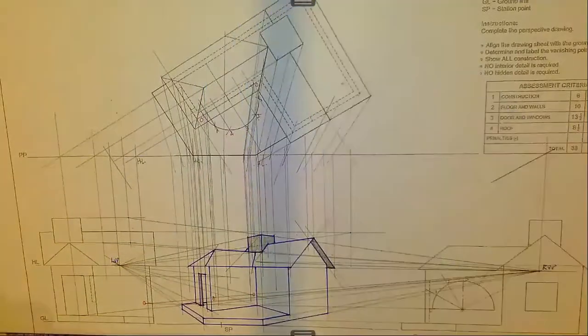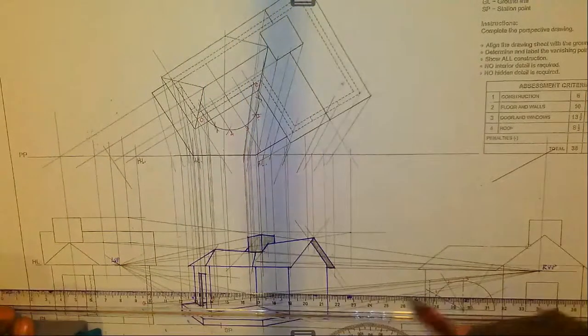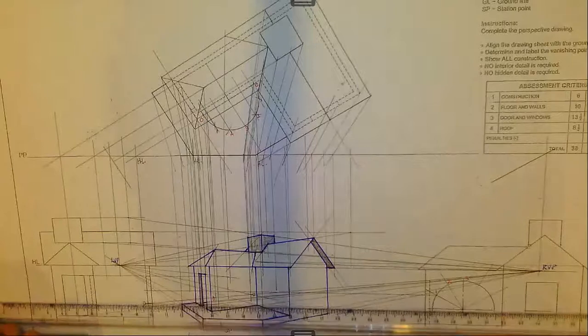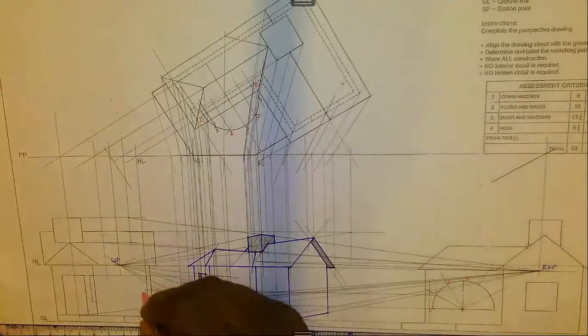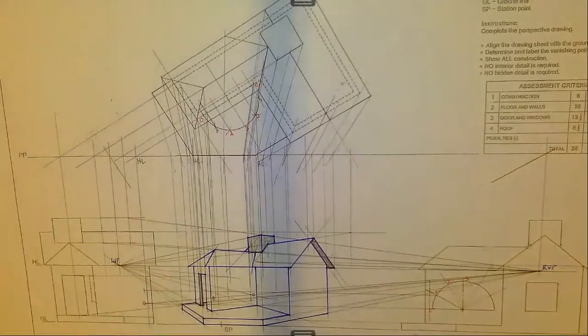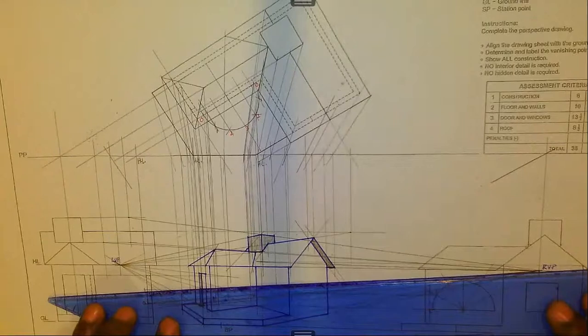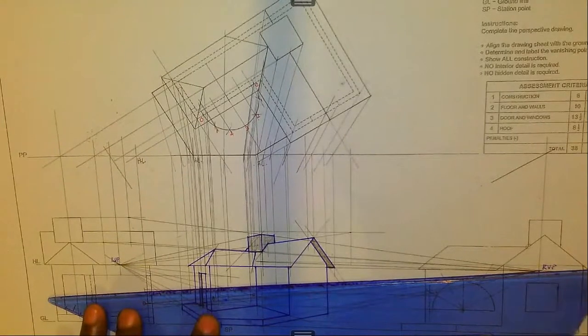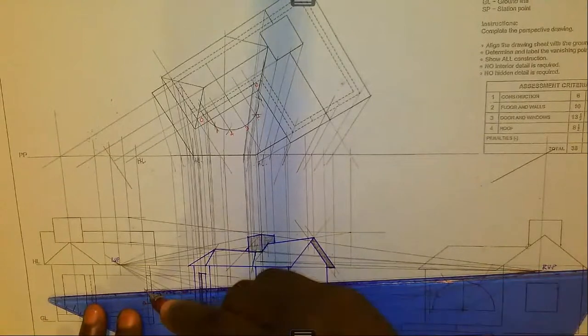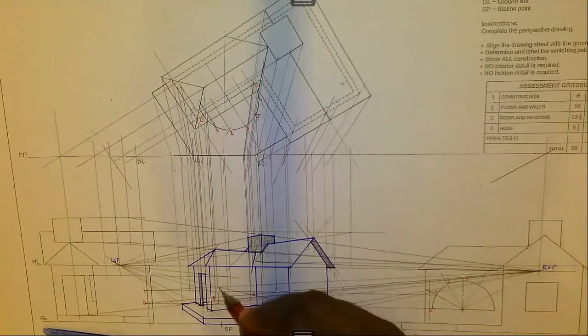But before we do that, you need to take this one to the height line. Then you label it as point 1. Point 1 is then connected to the right vanishing point. Like this. So the point that we want is this one, which is for point 1. Okay.